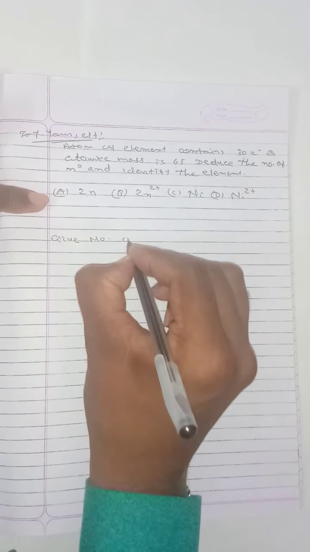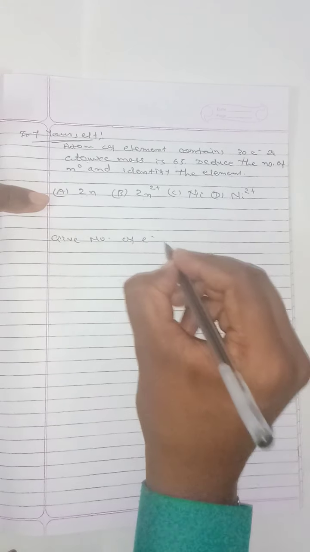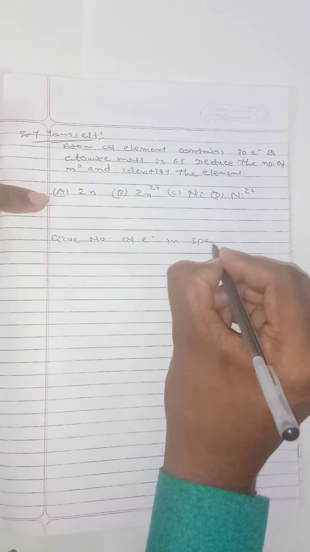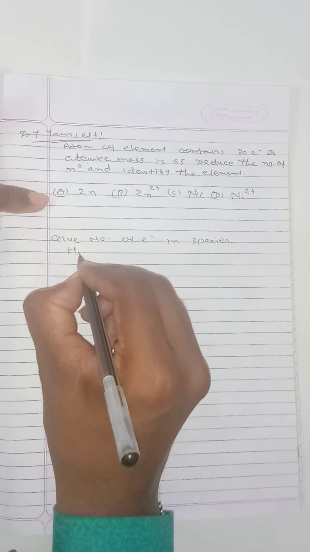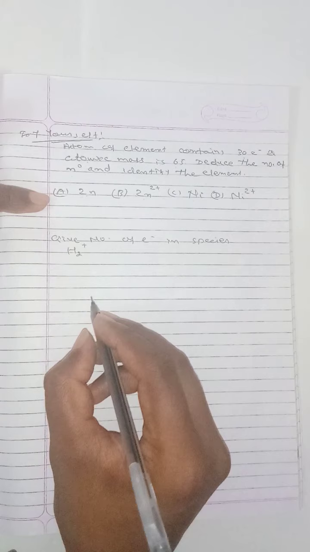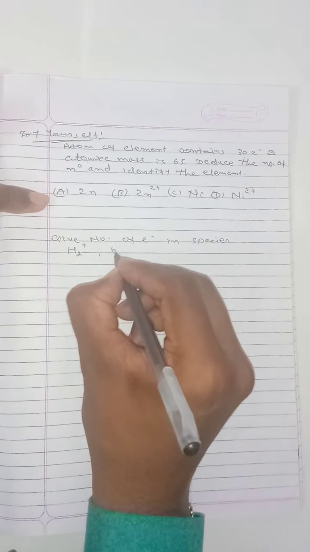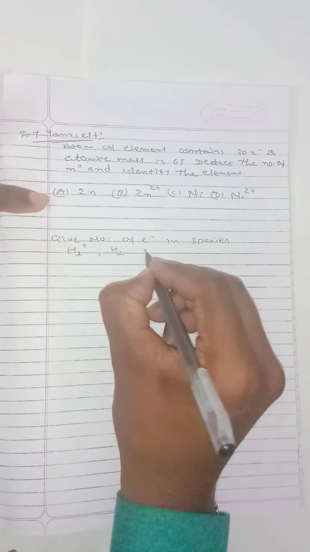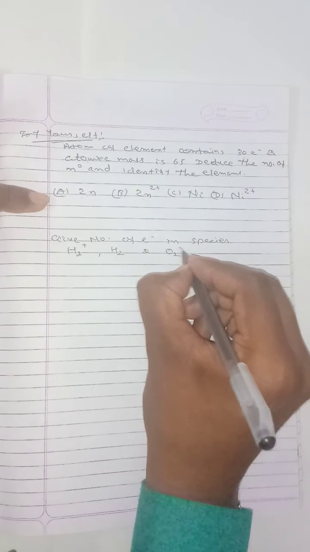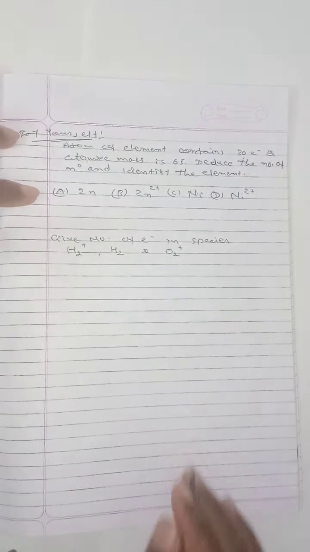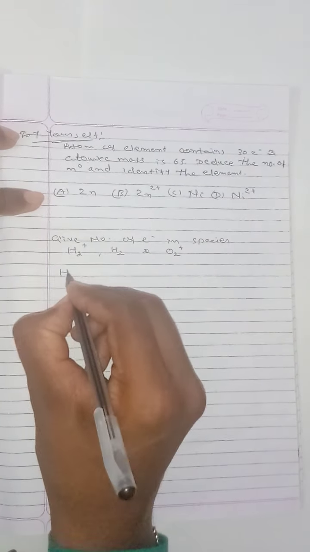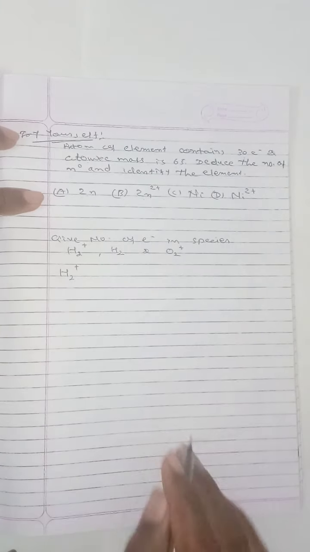Give the number of electrons in the species H2 plus, H2 and O2 plus. Here let's see H2 plus.